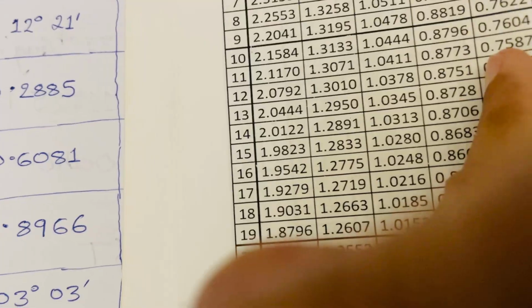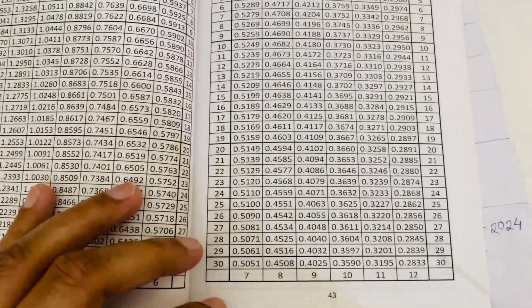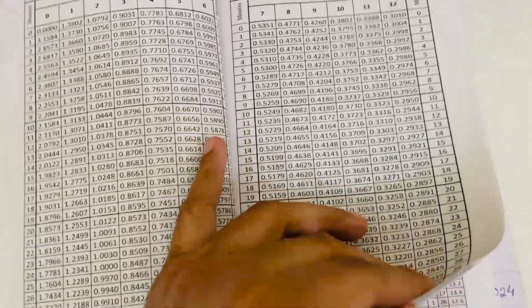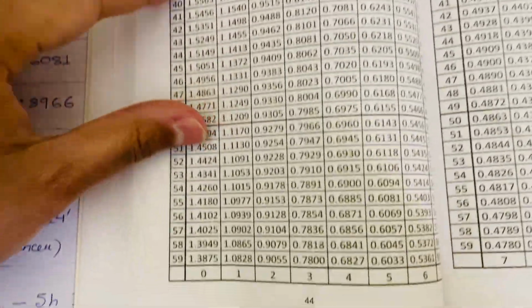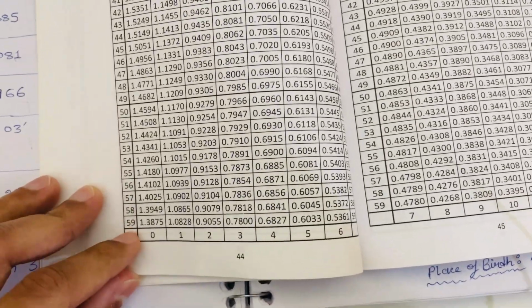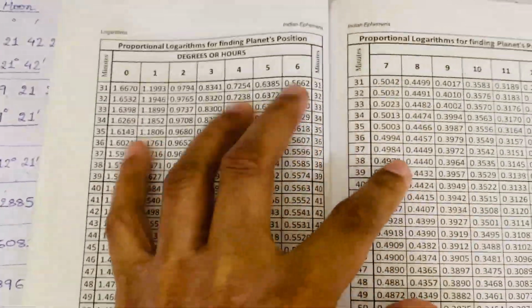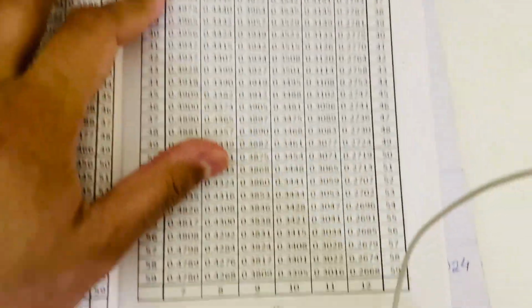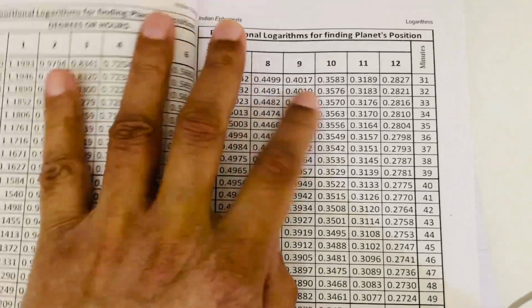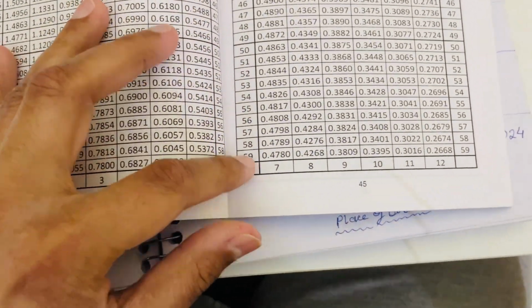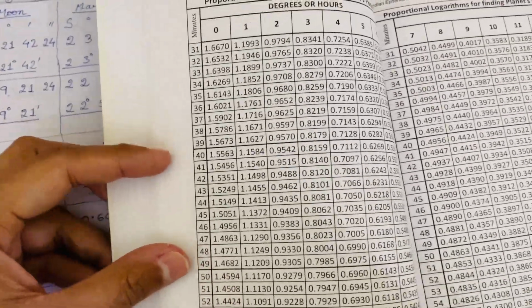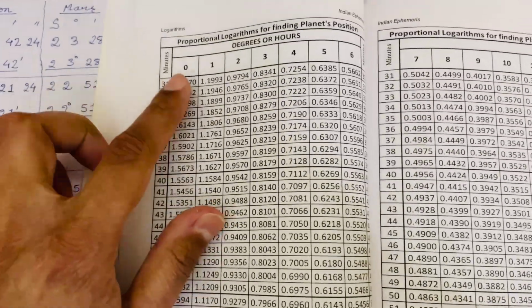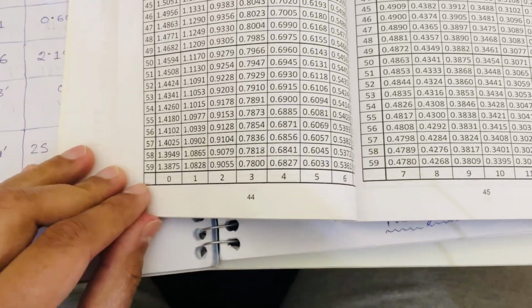So now we have to look at 58 minutes under 0 degrees. Here in page number 44, we have minutes till 59, and the degree values are from 0 to 6. Then page 45, it's from 7 to 12. Minutes again will remain 59, right? So this is how a simple understanding of the page is. Very, very simple in nature. No complications at all. So under 0 degrees, come to 58 minutes.